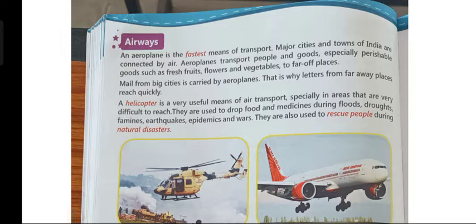Now, children, what are perishable goods? These are those type of things that get spoiled very fast. So fruits, flowers, vegetables are all perishable goods because they get spoiled very fast. Also, children, mails from the big cities are carried by the aeroplanes. That is why letters from very far off places reach us very quickly.